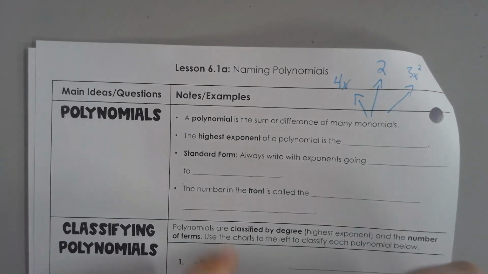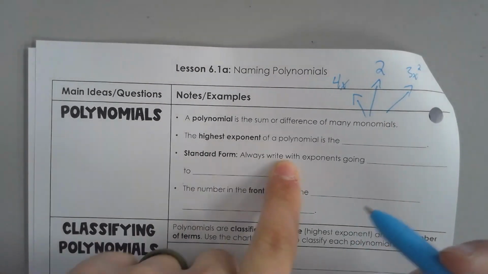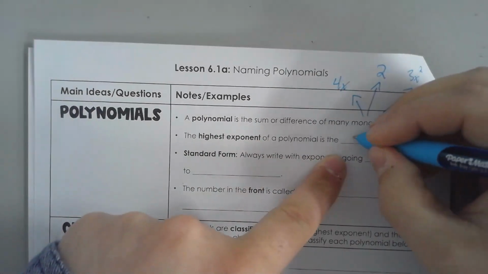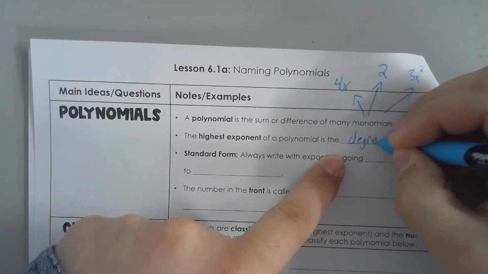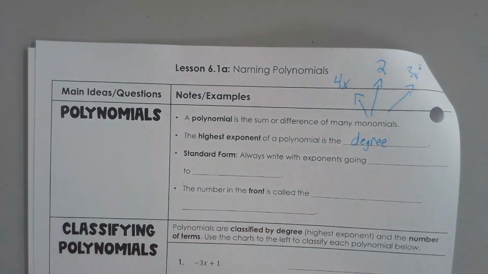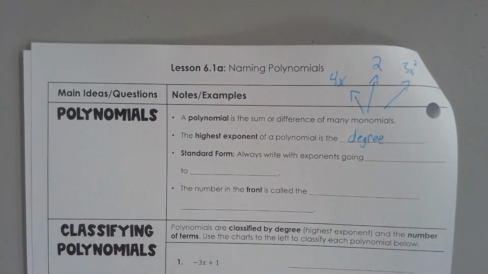So the highest exponent of a polynomial, that's what we call the degree. That's one of the things we're going to use to classify and name these polynomials, is the highest exponent that it has.